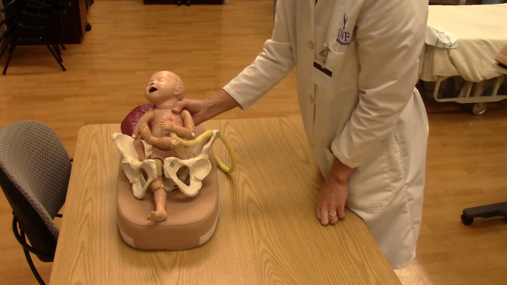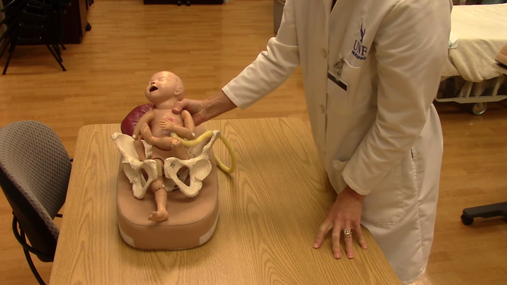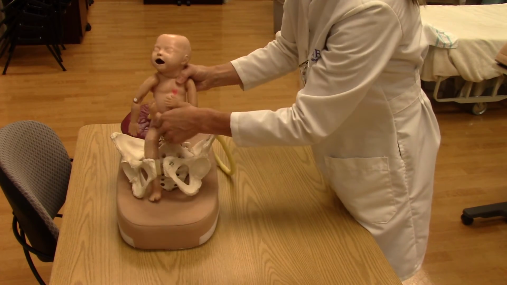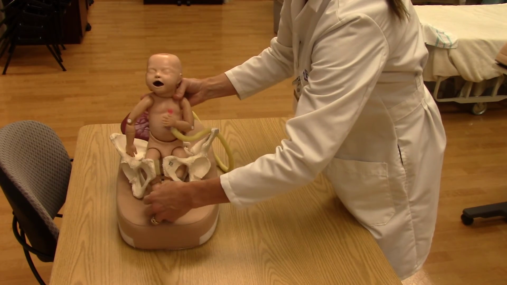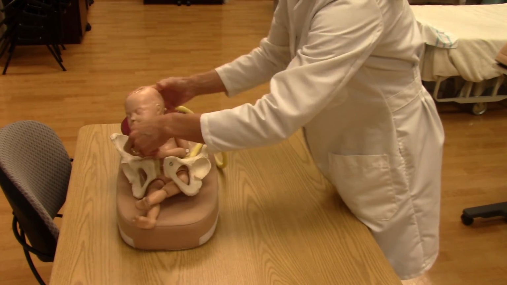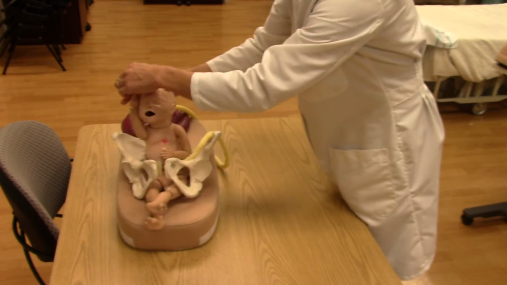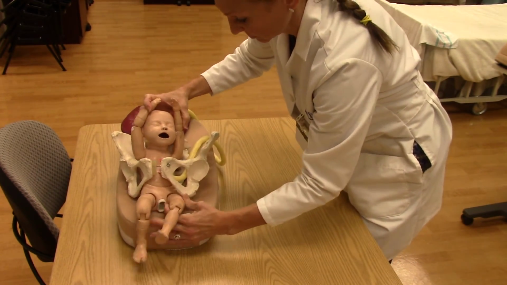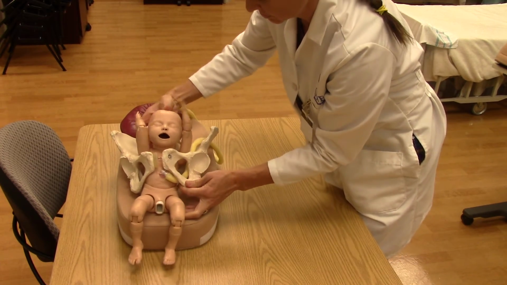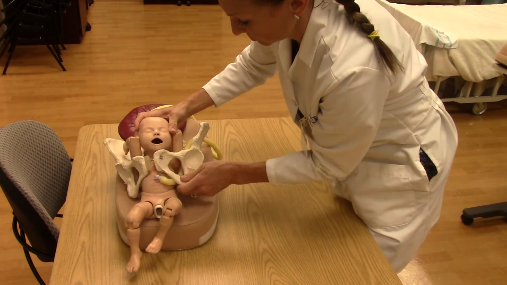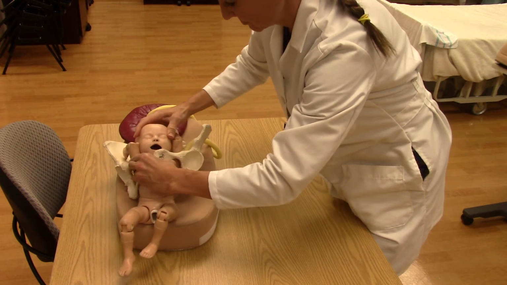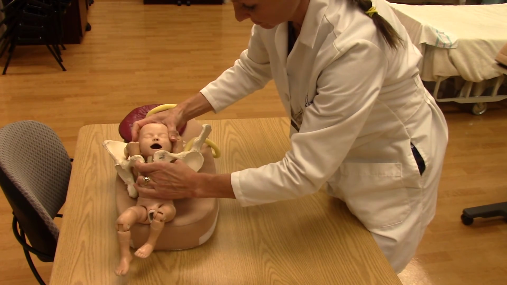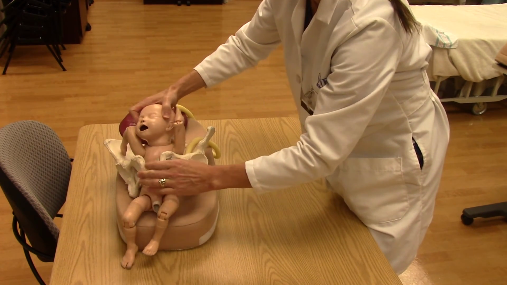Jenny, will you show them where the chin can get hung if you try to do a breech delivery, how it can get hung on the pubic bone? This is one of our greatest fears, that we get the legs out, and then the baby's mentum can get hung on the pubic bone, and that can cause hypoxia. So we greatly worry about this happening during a breech delivery. And if the baby's occiput is anterior, that's less likely to happen.